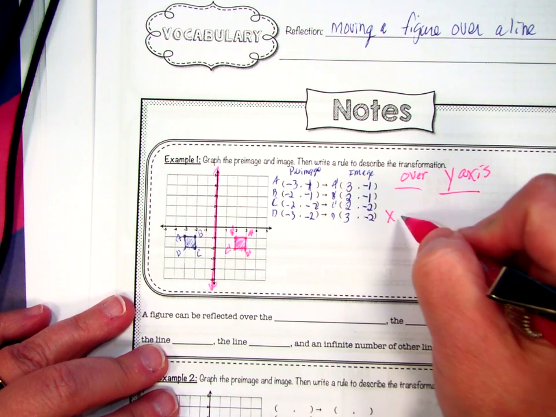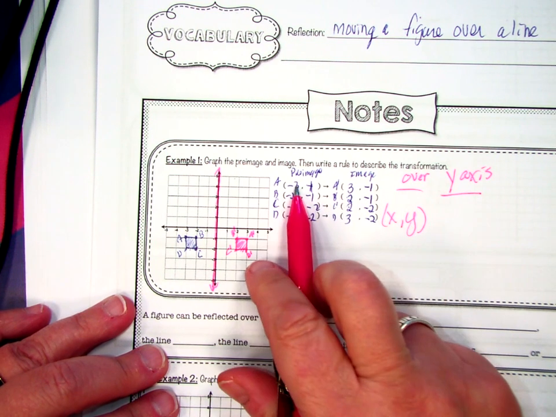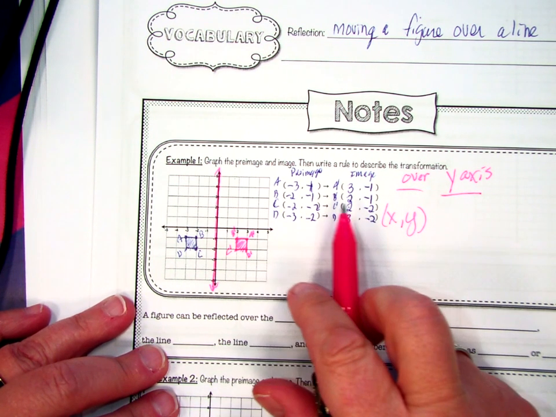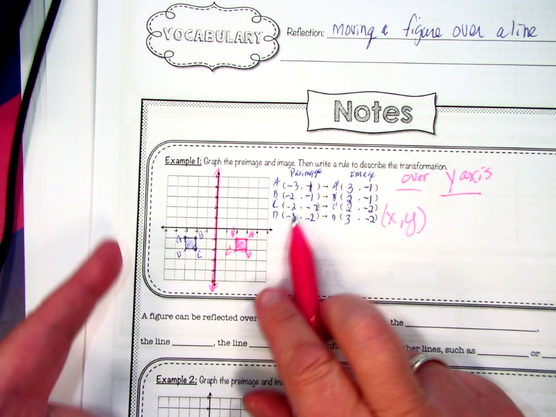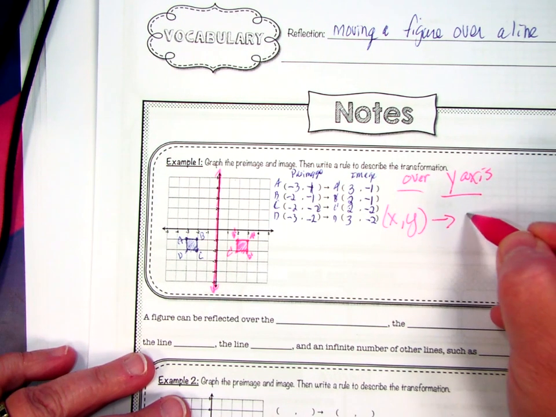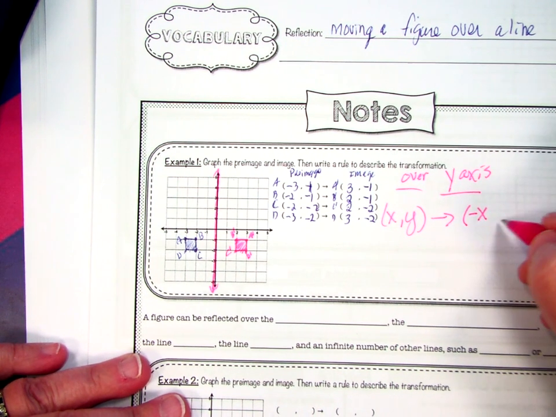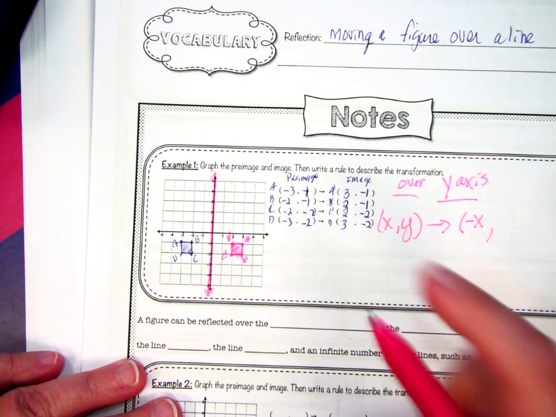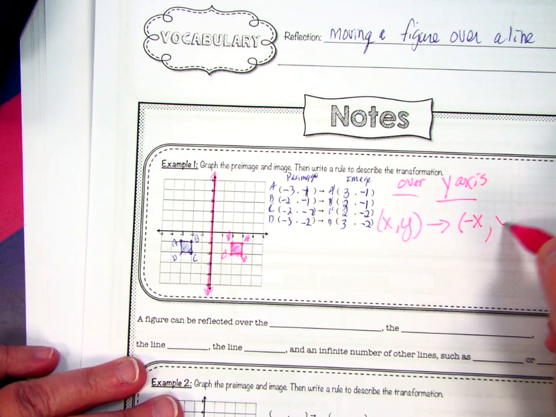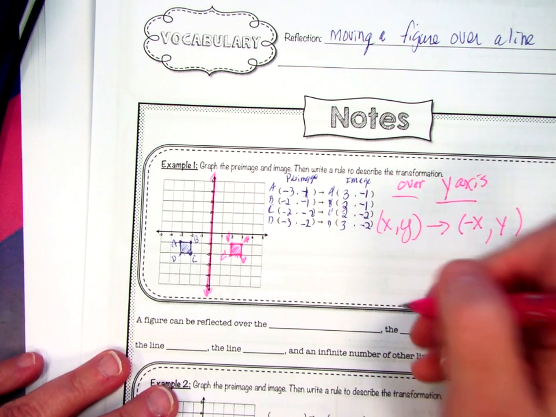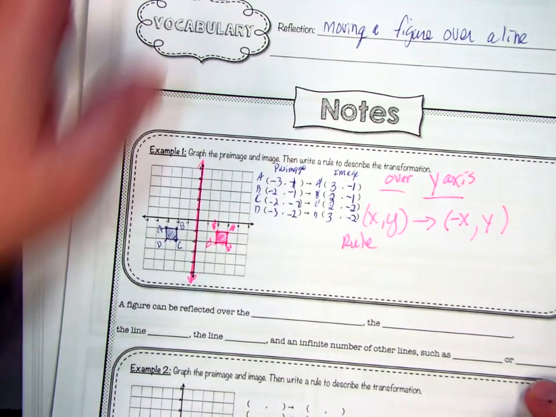So let's see if we can write a rule. For the x and the y, let's look at the values. -3 to 3, -2 to 2, -2 to 2, -3 to 3. So what's happening with the x's is the values are changing to the exact opposite, which means all the x values are going to be opposite. That's why we put a minus sign in front of it. The y values, -1, -1, -1, -1, -2, -2, are not changing at all. So that's the rule, in this case, for flipping over the y-axis.